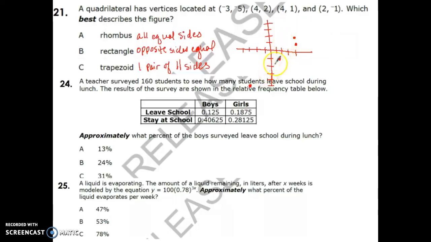We know it ain't a square. I feel like I didn't graph it right. Okay, let me check this again. -3, -5. -1, 2, 3, -5. 4, 2, 4, 1. That's 4, 2. 4, 1, and 2, -1.